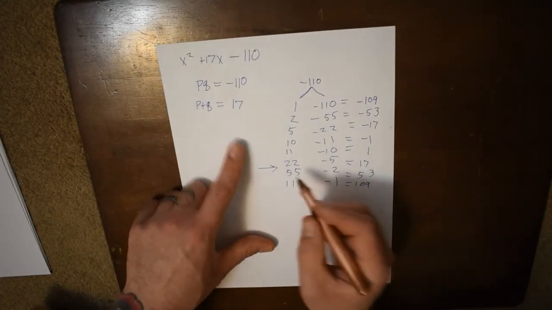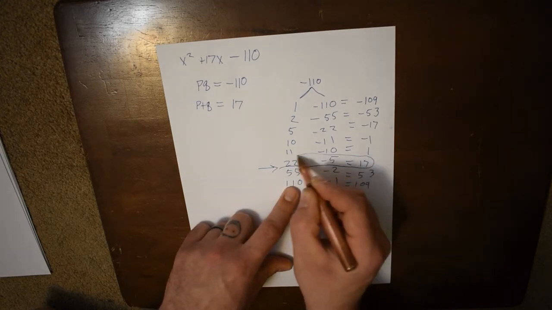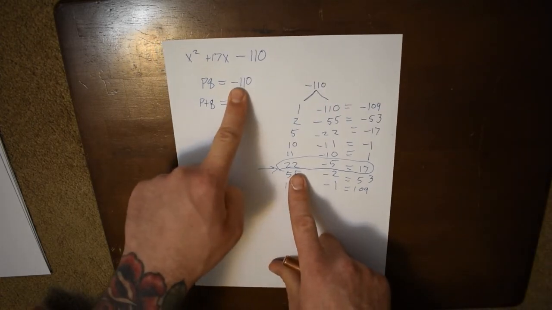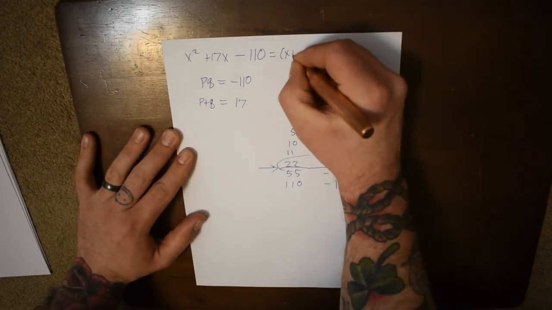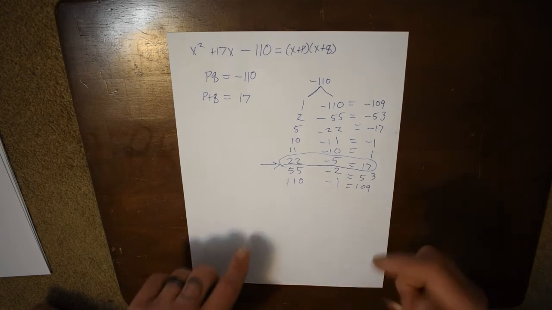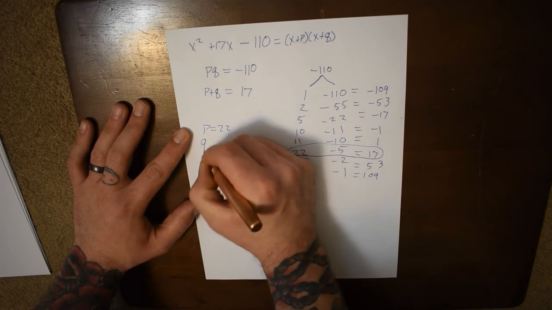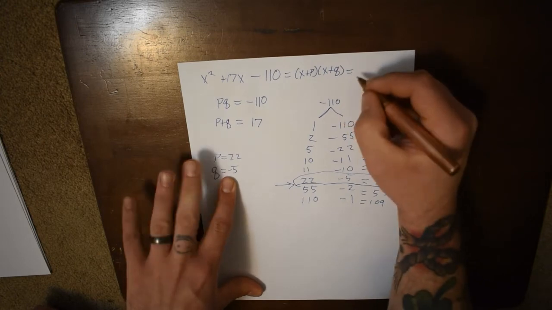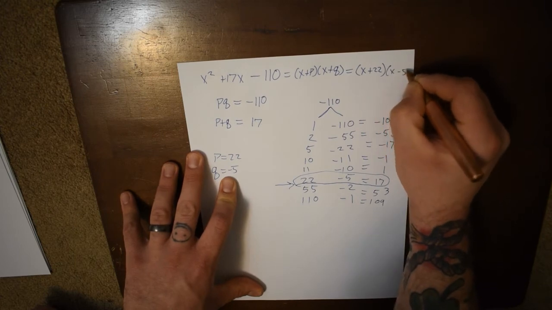But we were looking for two numbers whose sum is 17 and whose product is negative 110. Well, our goal is still the same, to turn this into an x plus p times an x plus q. And it doesn't matter which one we call which. We'll let p be equal to 22 and we'll let q be equal to a negative 5. Once we know the value of p and q, we can finish this problem off. Call it x plus 22 times x minus 5.